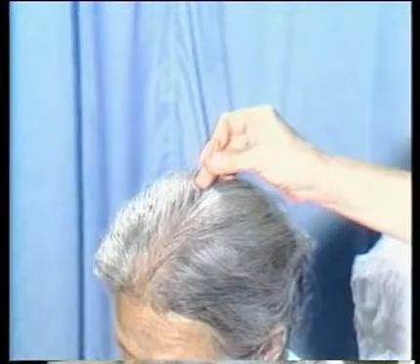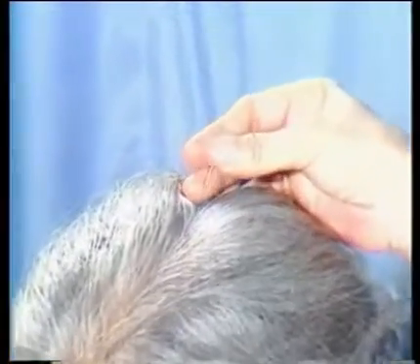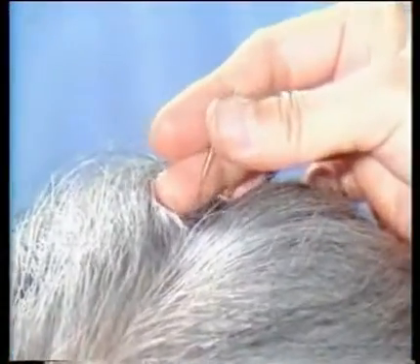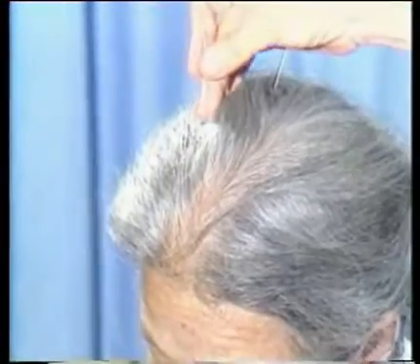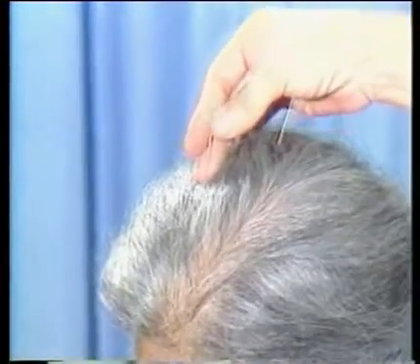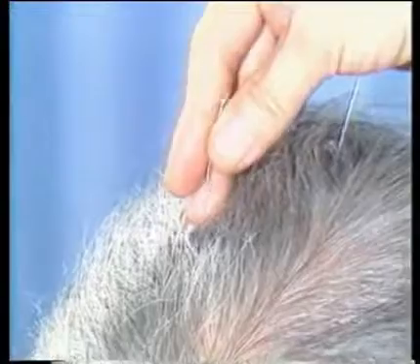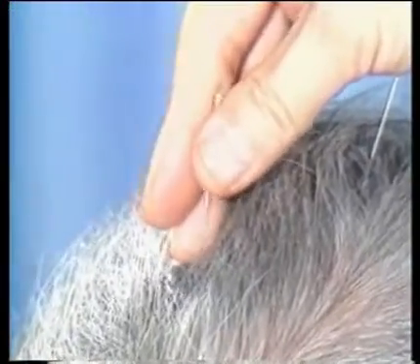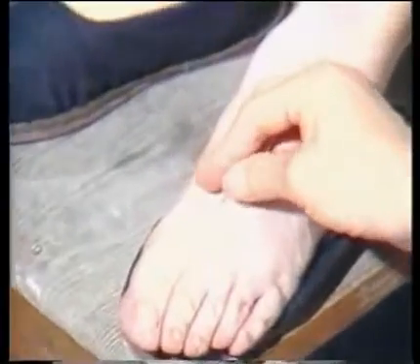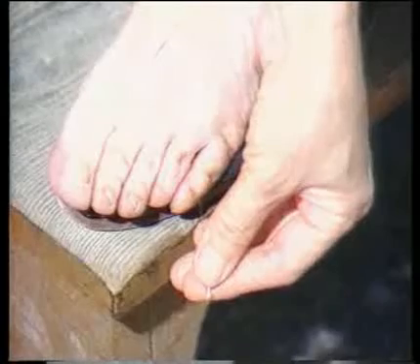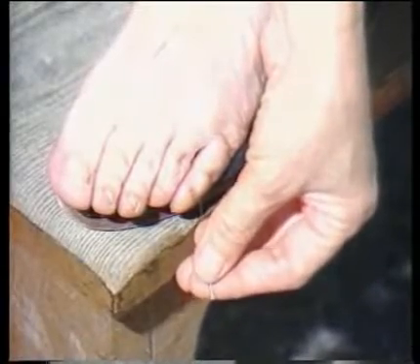After routine sterilization, local points Baihui, Du 20, and Tongtian, Bladder 7, are needled with the reducing method to regulate qi in the top area of the head. To regulate qi in the Jueyin meridians, needle distal points Taichong, Liver 3, and Zhiyin, Bladder 67.